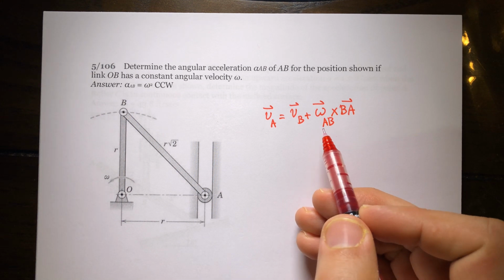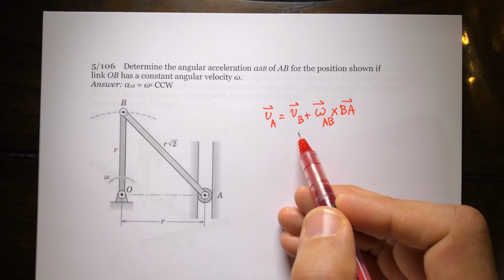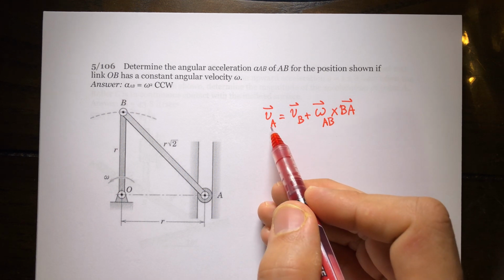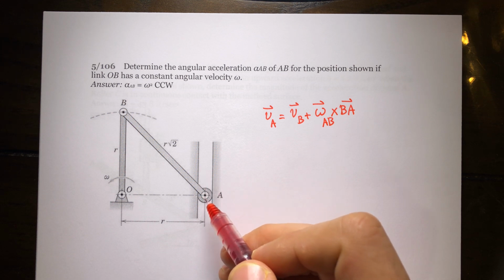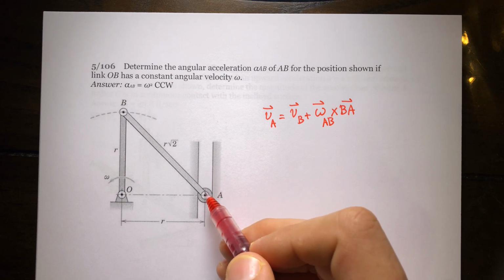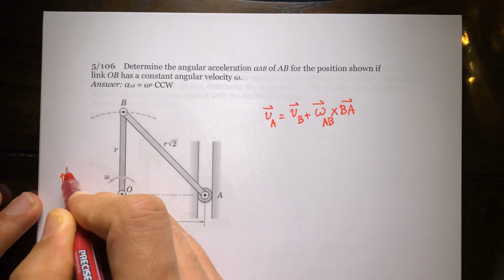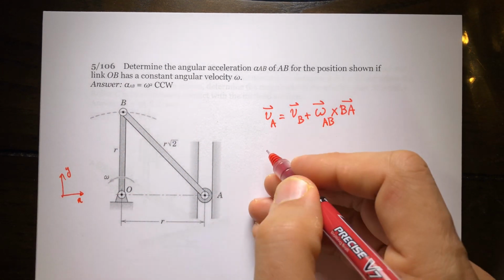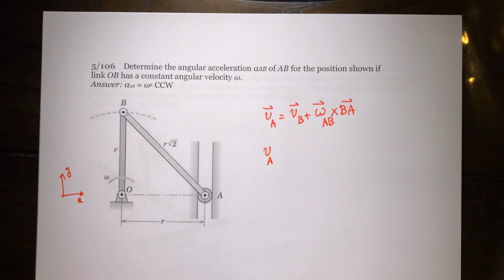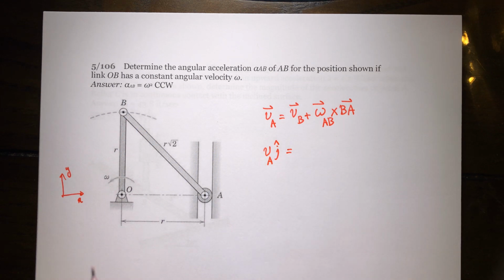So how can we find omega of AB from this equation? We can do that because we have only two unknowns here. Velocity of A is unknown, but we know the direction of it. A is moving on this slot, so it's going to move just in the J direction, right? So this is my coordinate, X and Y. Velocity of A is something, but the direction of it must be in the J direction. So I have only one unknown here so far. Is equal to velocity of B.